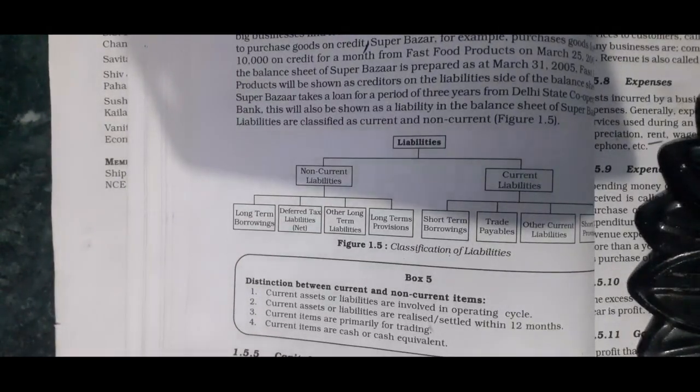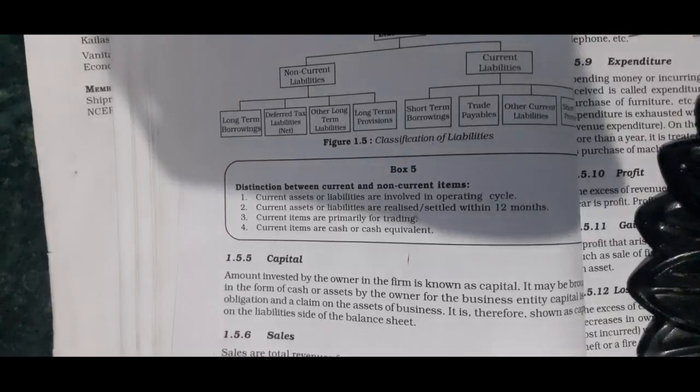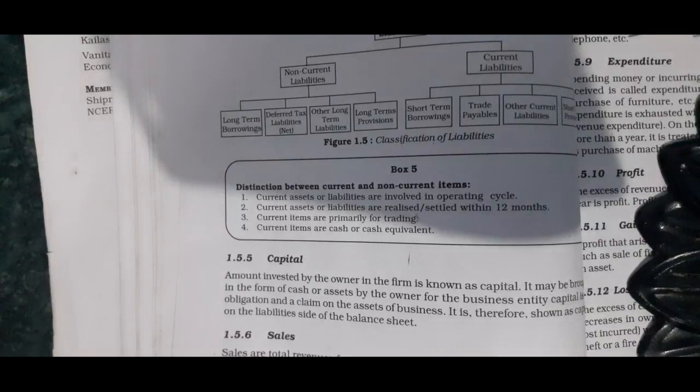Current liabilities are those to be paid in the near future, within a 1 year period. Examples: bills payable, outstanding expenses. Non-current liabilities fall due for payment in a long period, after more than 1 year. Example: long-term loans. Capital is the amount invested by the owner in the business.